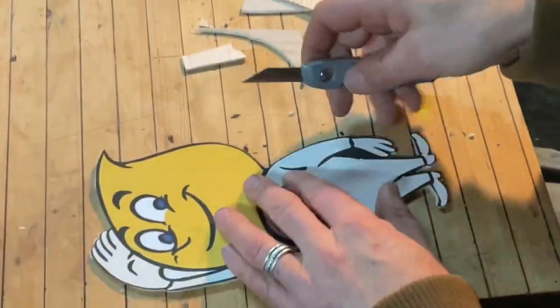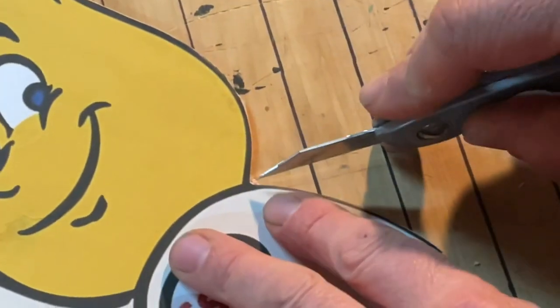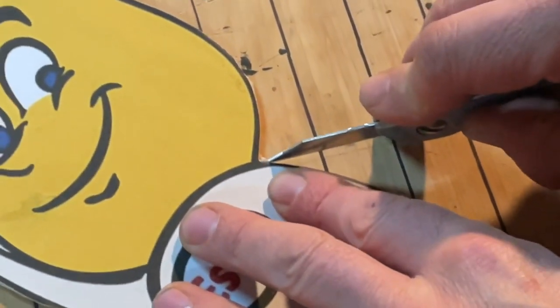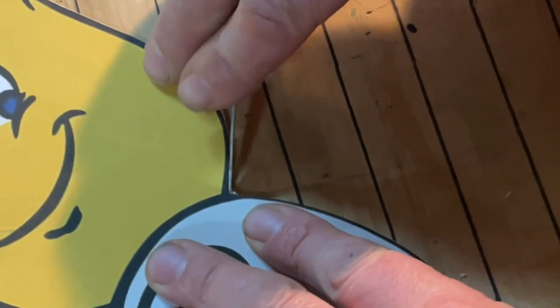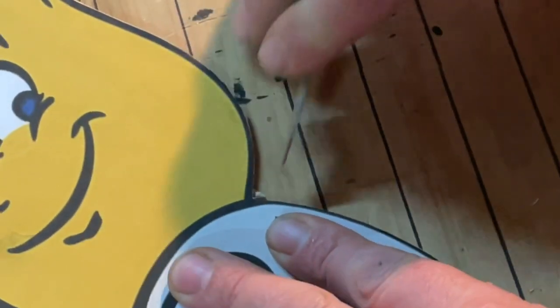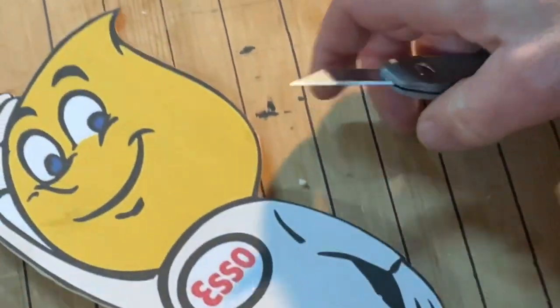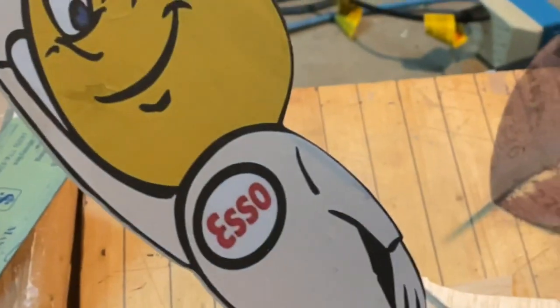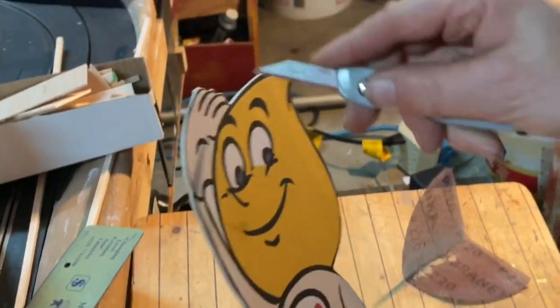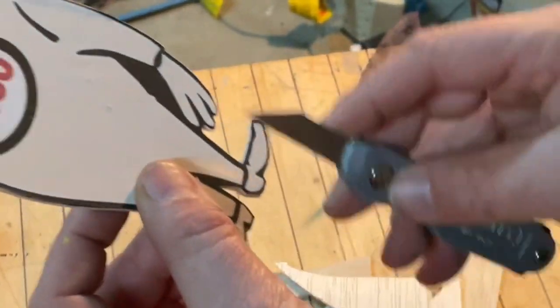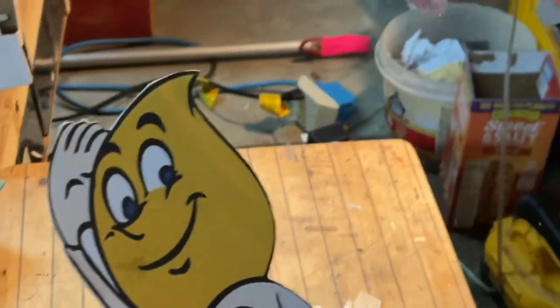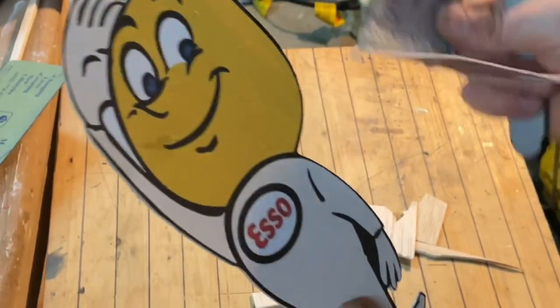And what we can do about this is just come back and trim it up just a little bit at a time. And we can just pick that off right there. And then voila, you got that. So just kind of go through, pick up some of those loose areas. When we come back, we'll go ahead and we'll take a little bit of 220 sandpaper and we're going to hit the edges of it.